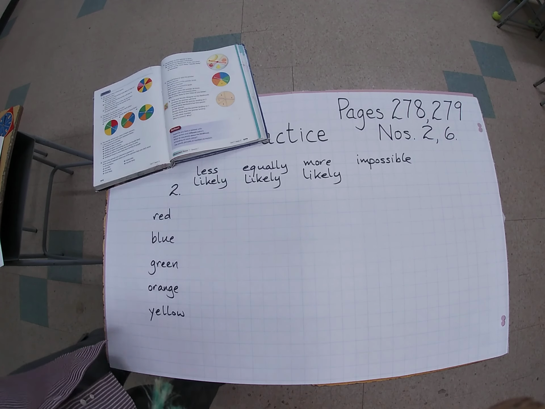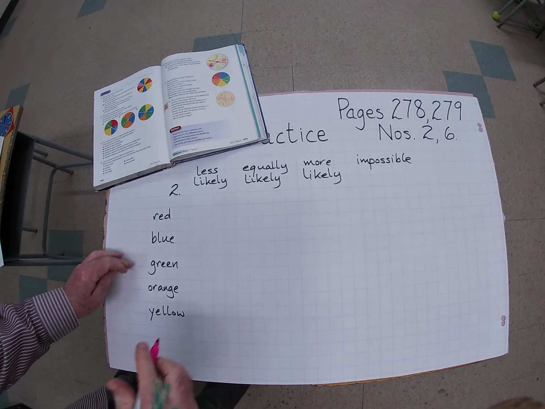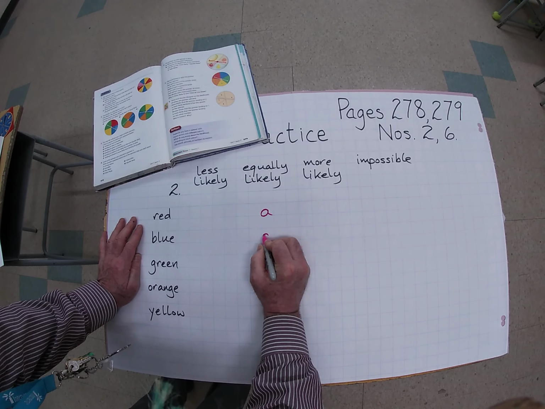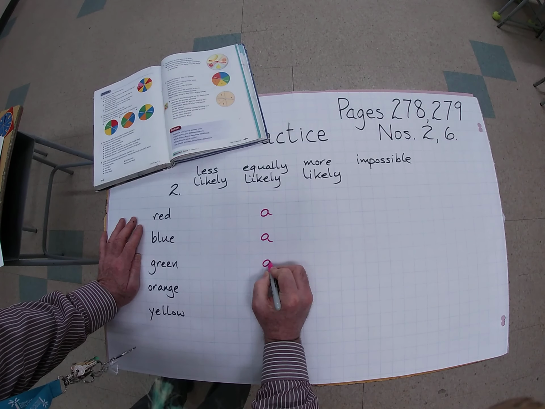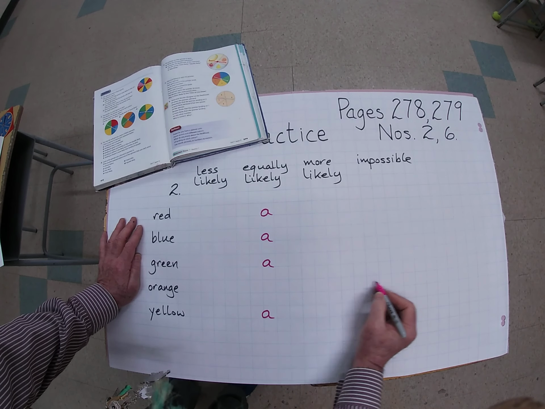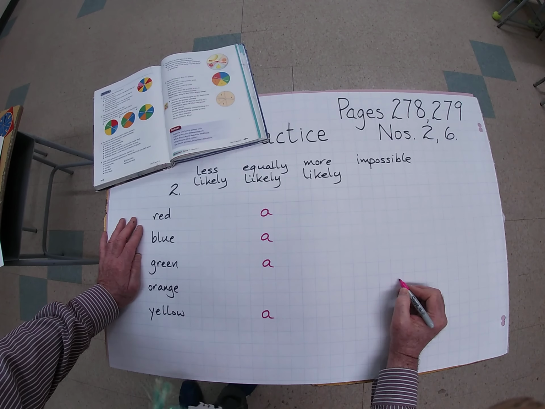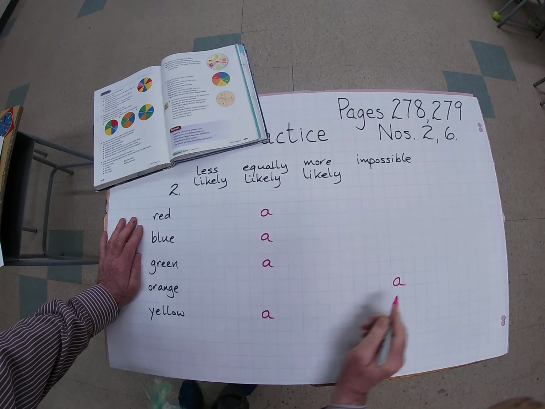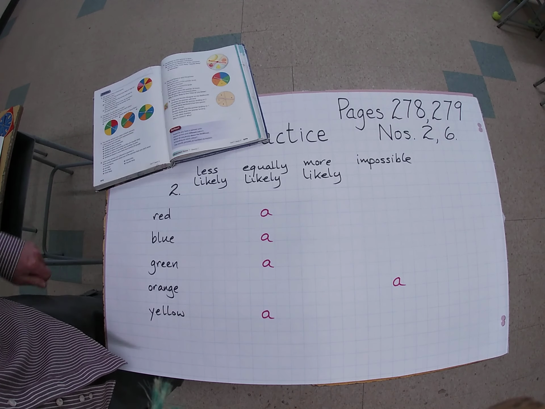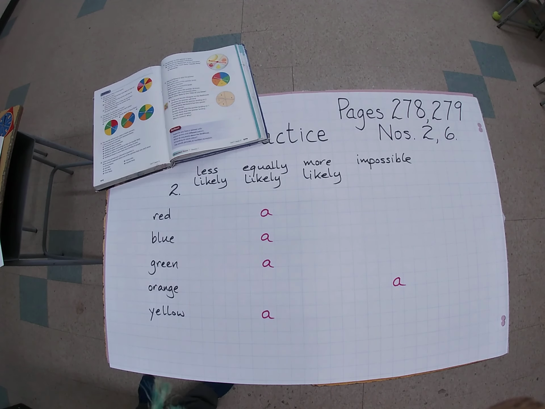So it is equally likely that it would land on red, on blue, on green, or on yellow. It could not possibly land on orange because orange is not there. So that's basically all you can say about A.